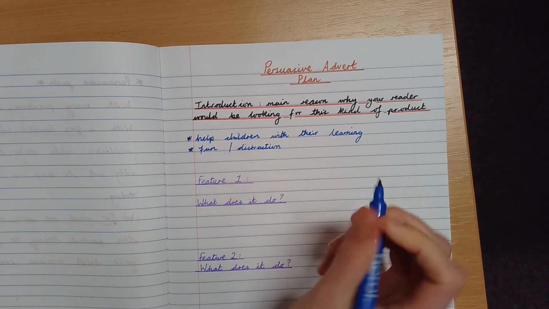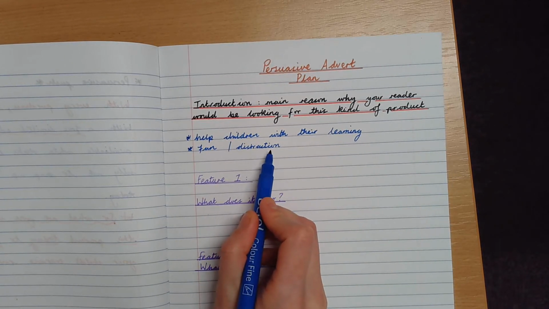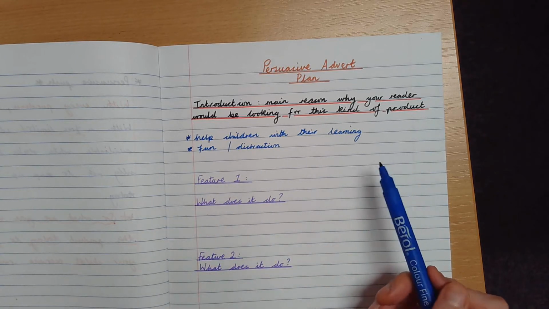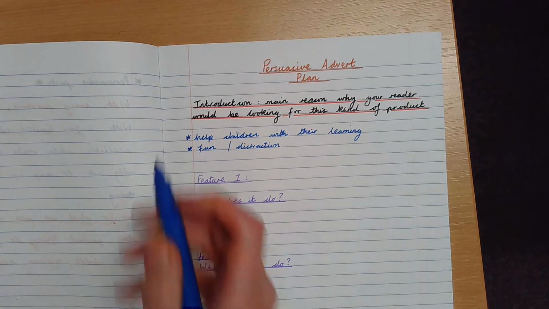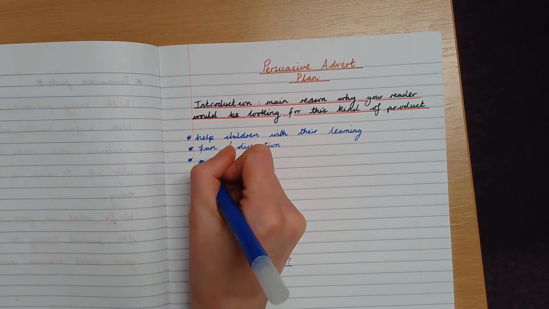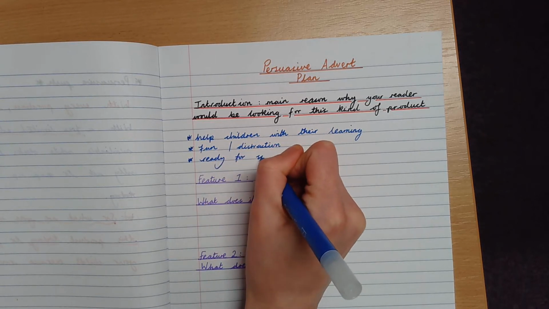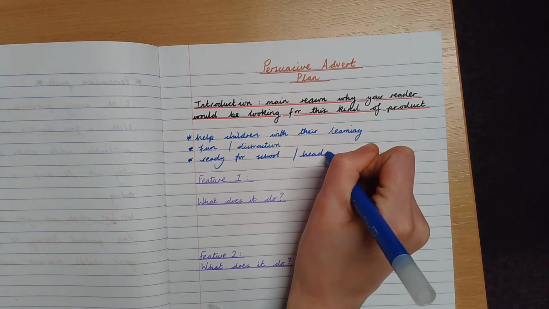Although hopefully they're looking for an educational toy for more than just a distraction. Lots of toys can be fun, but they're not always educational. So I think the main reason will be to do with their learning. And perhaps some parents want to have their children ready for school. Or maybe they want to give them a head start before school.